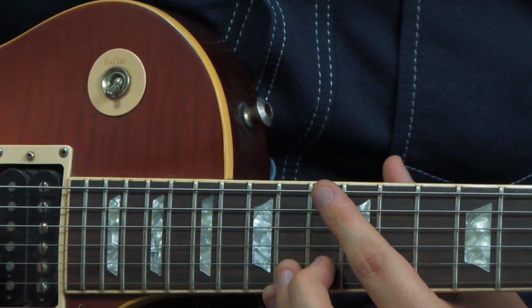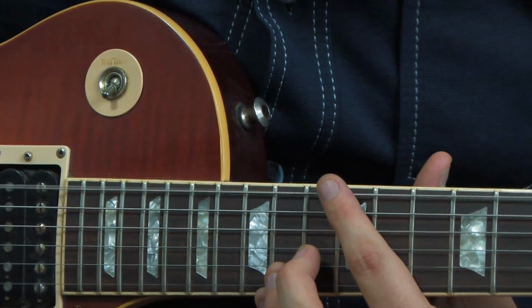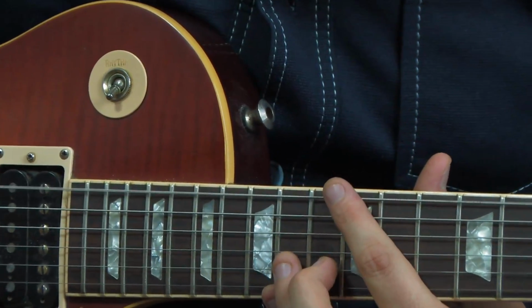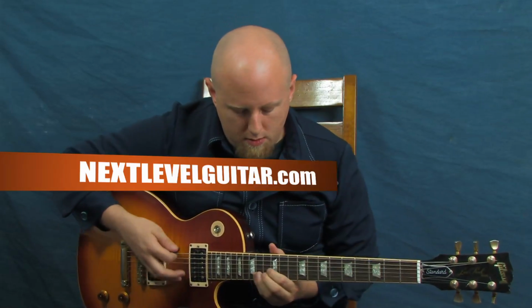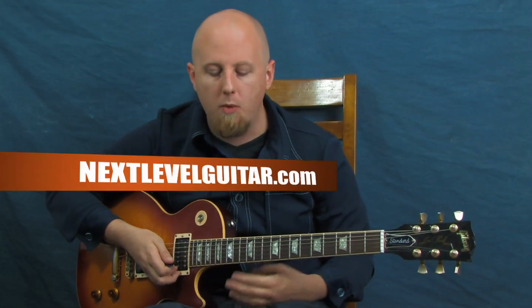Triplet bend, triplet bend. Now let's put that in context with what we learned before. There's your phrase. That's sped up, but if we slowed that down, again, we'll take away our effects here for a moment. Slide, bend, triplet bend, triplet bend.